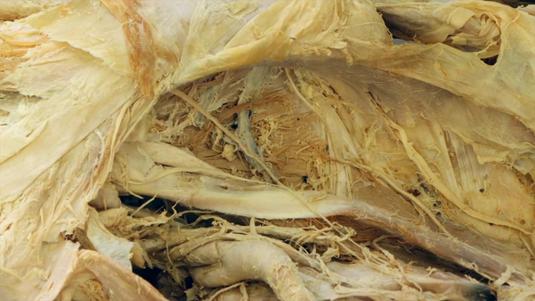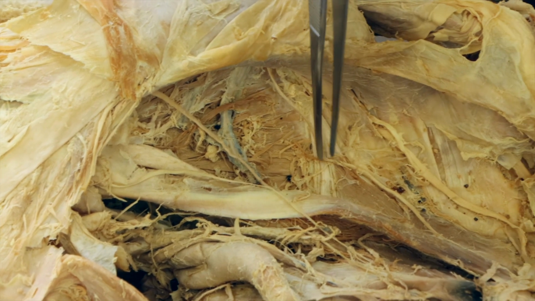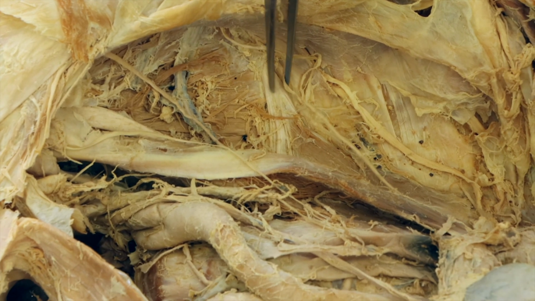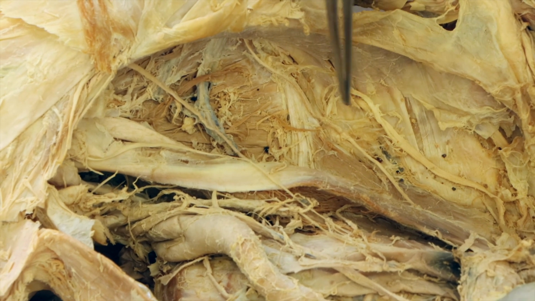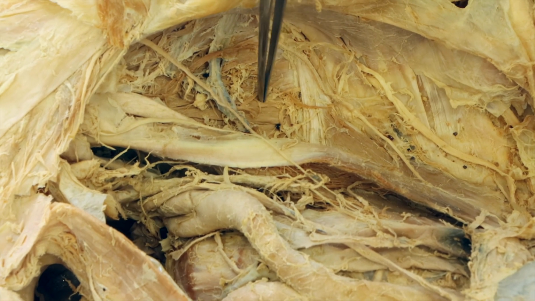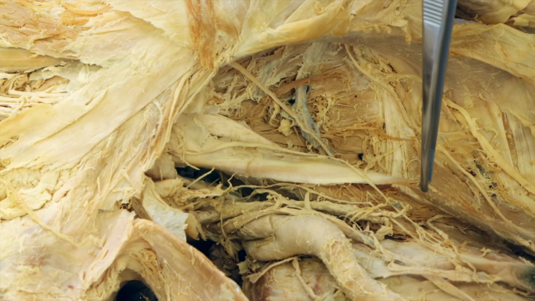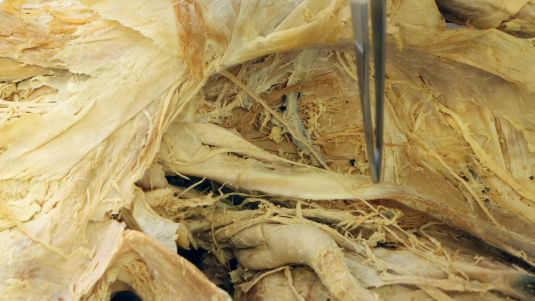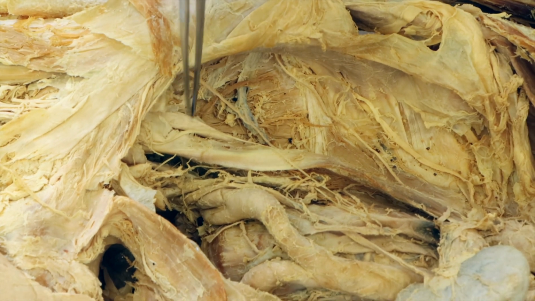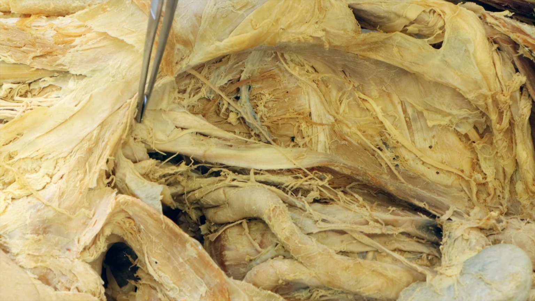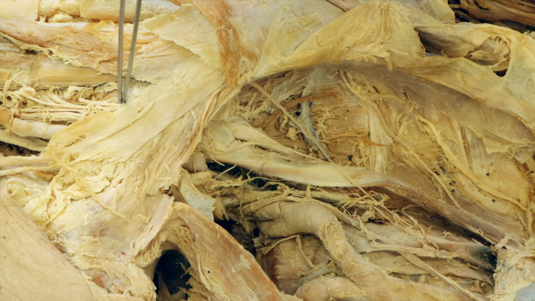Till now, to recognize the nerves of the lumbar plexus: the iliohypogastric and the ilioinguinal are located lateral to this psoas major and above the iliacus muscle. This is the iliacus muscle, this is the psoas minor, and here is the psoas major. The iliacus and psoas major join together and make the iliopsoas muscle, which passes through the muscular compartment under the inguinal ligament.